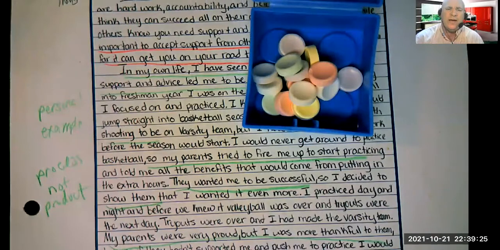as you had this goal of being on the varsity basketball team. Remember, there's volleyball and basketball being discussed here. "I practiced daily, day and night. And before we knew it, volleyball was over and tryouts were the next day."